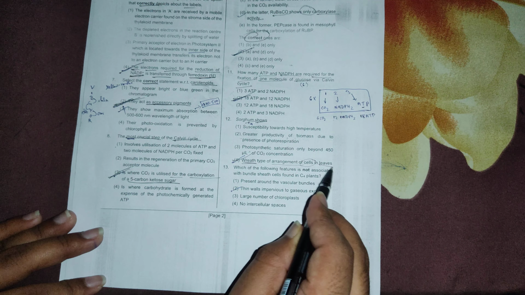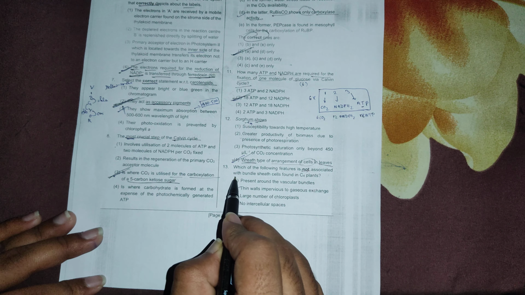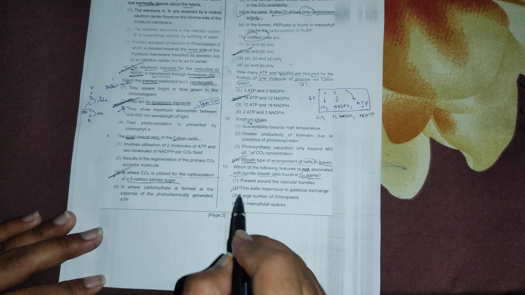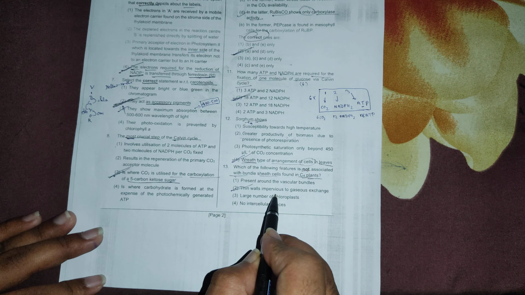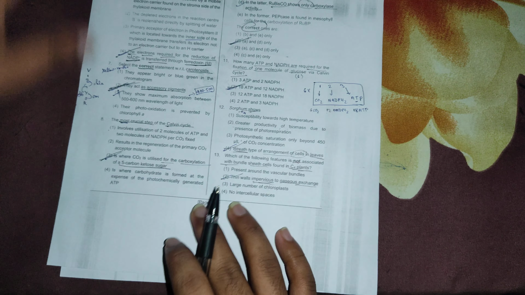Kranz anatomy shows a 3 type arrangement of cells in leaves. Which of the following is not associated with the bundle sheath found in C4 plants, that is thin walls with impervious gaseous exchange.